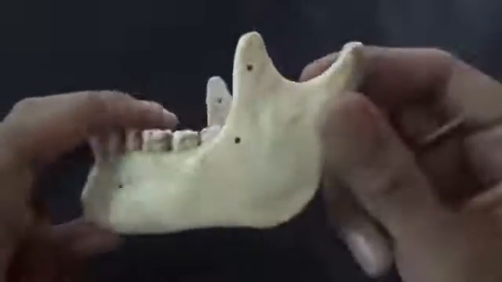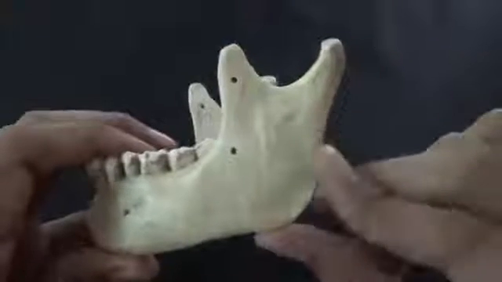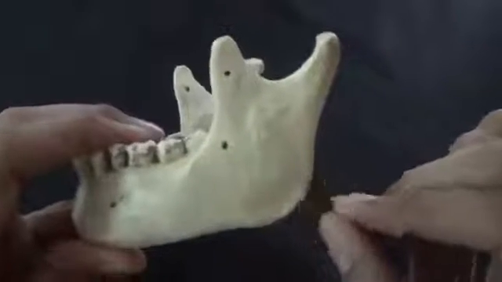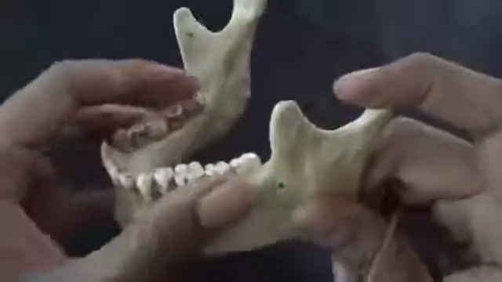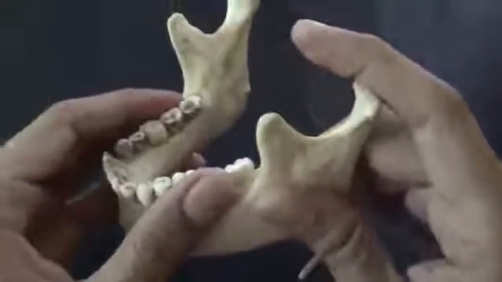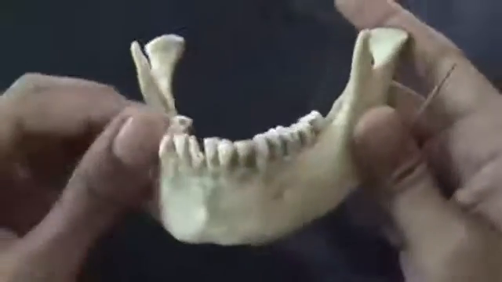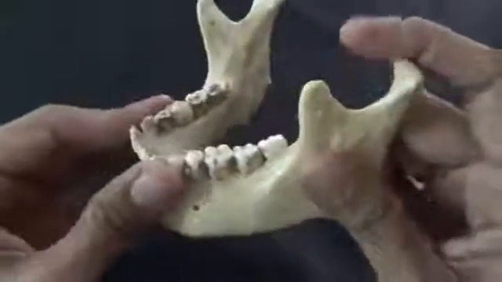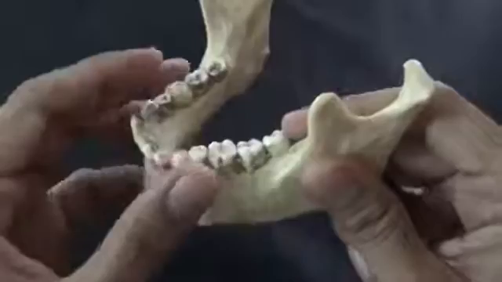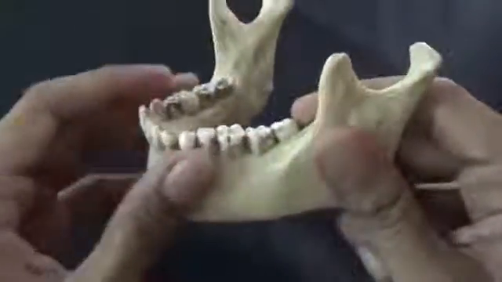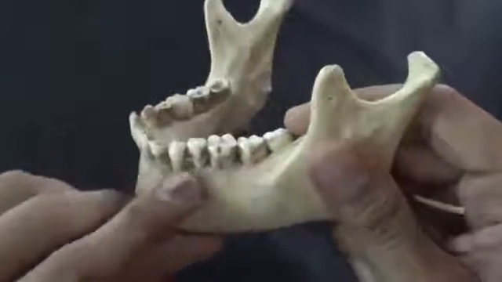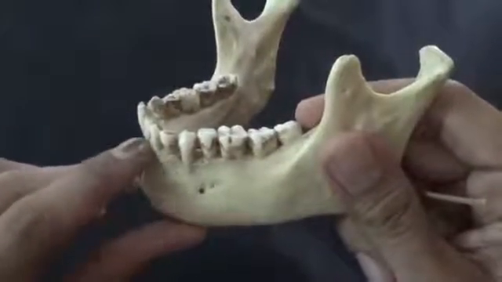The second point is the mandibular angle that we already discussed, and third is the sockets of the alveolar border. Depending upon the dentition the sockets are observed, and in the elderly particularly the teeth have fallen and the sockets are eroded.